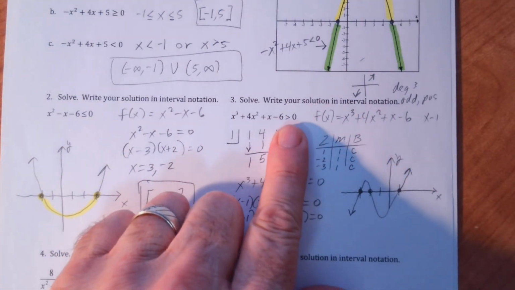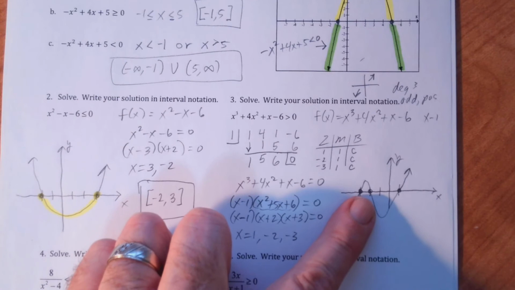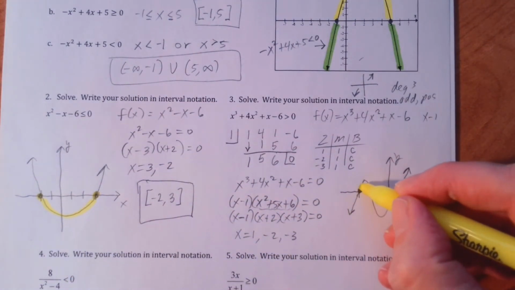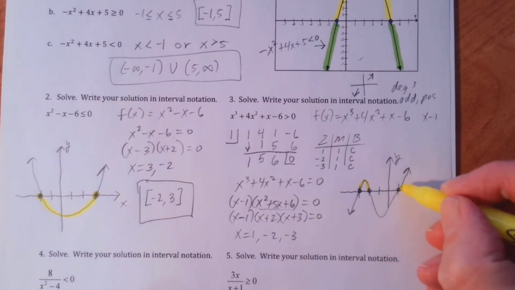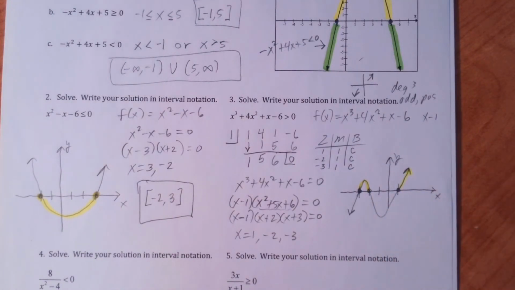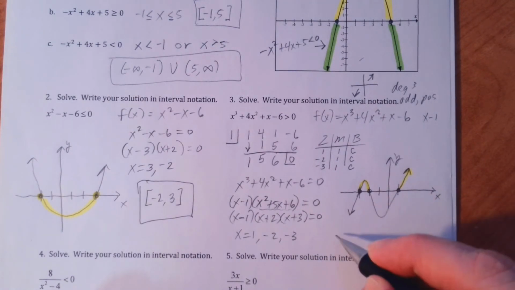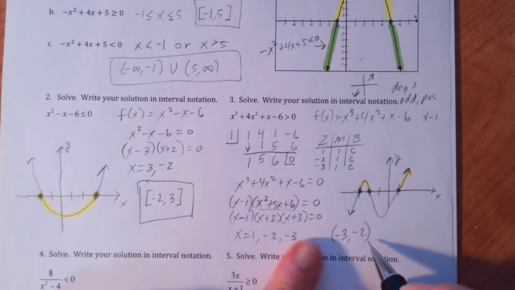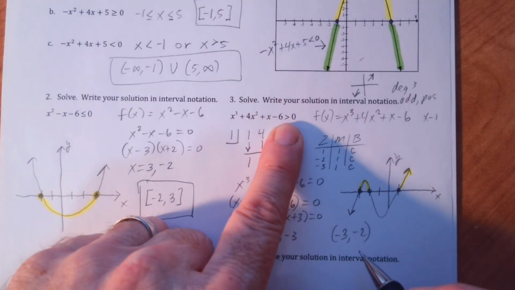Notice we're not including the equal case, so we won't include these points here, these values there. Greater than 0, the y values are greater than 0 here and here. So our solution goes from negative 3 to negative 2. Again, we're not including the endpoints because there's no equal symbol here.